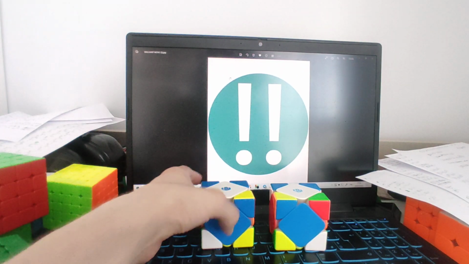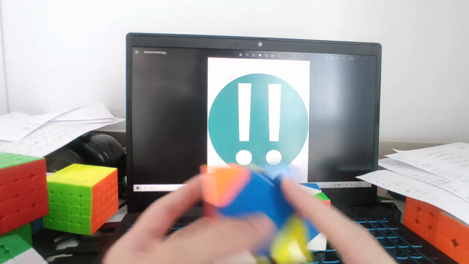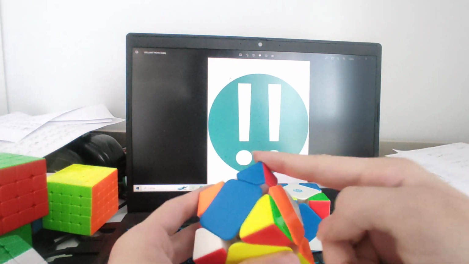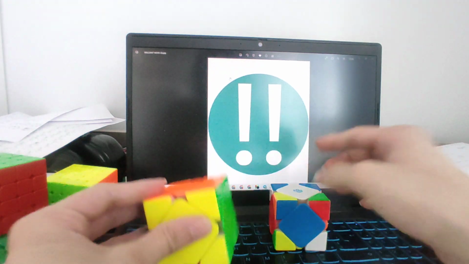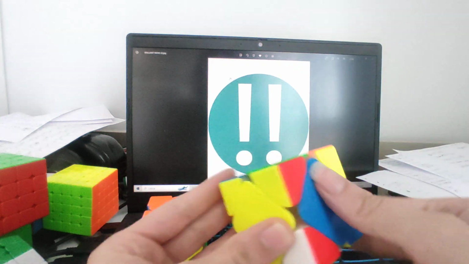Okay, next case is we're going to have the corner at the front. When you have this case, which kind of looks like a 4 mover, you would insert this corner here in 2 moves and get a 3 mover. Same thing here, insert this corner into the oriented corner in 2 moves and get a 3 mover.